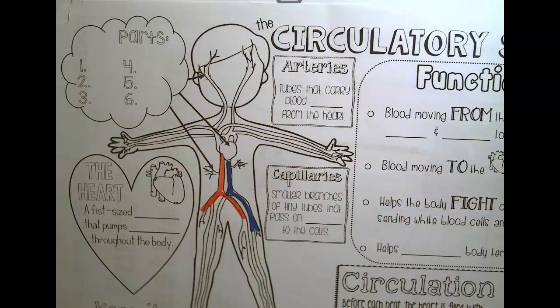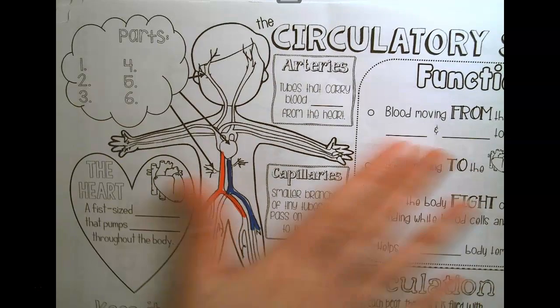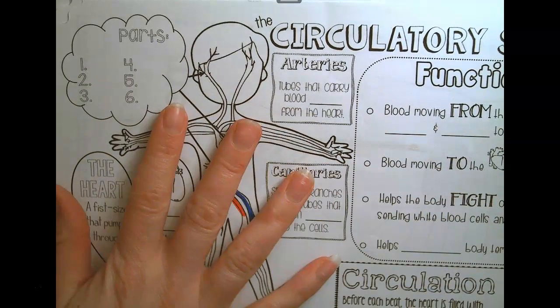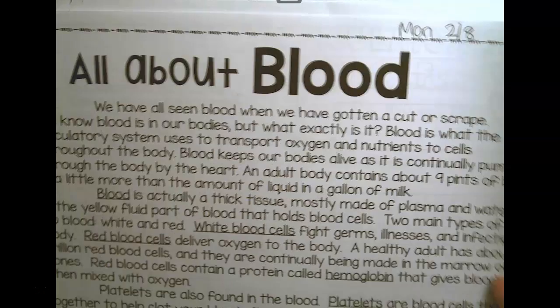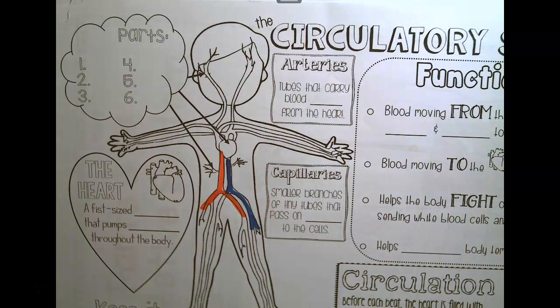the camera on. So this sheet is what we're starting with today, and then we're going to move into a passage called All About Blood, but that'll be on a slideshow for you.